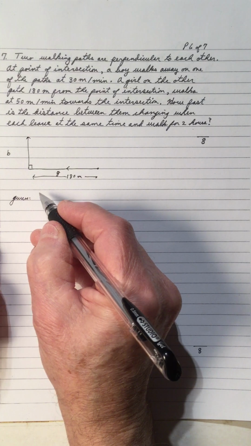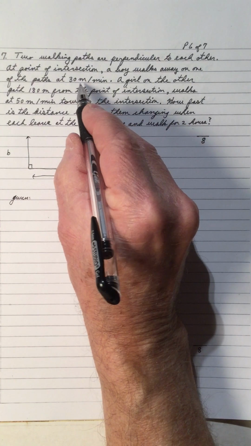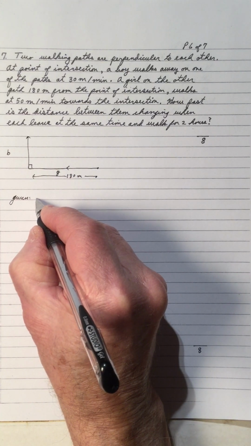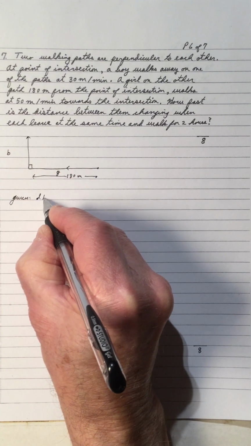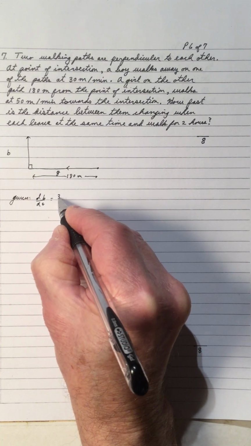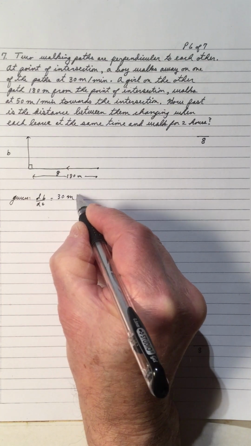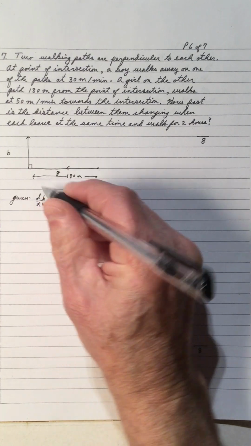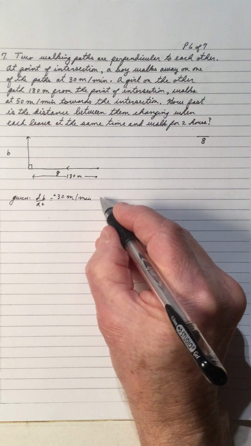The boy is walking at a rate of 30. The boy is walking away as the distance is increasing, so dB/dt is 30 meters a minute. And again, I indicate that's a plus because it's walking away, distance is getting larger.